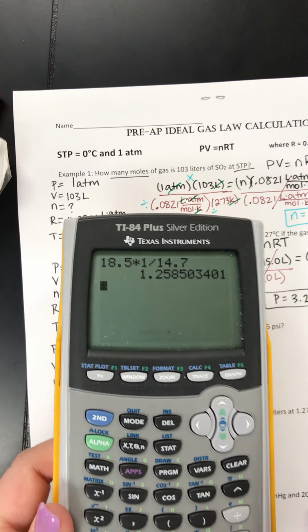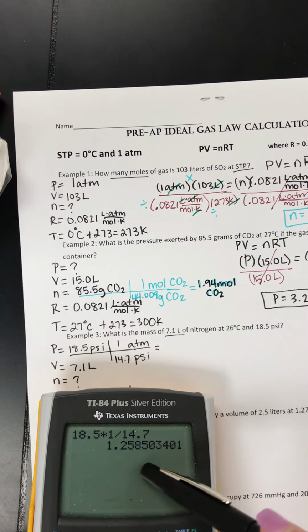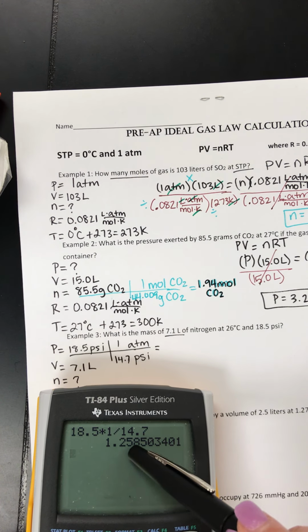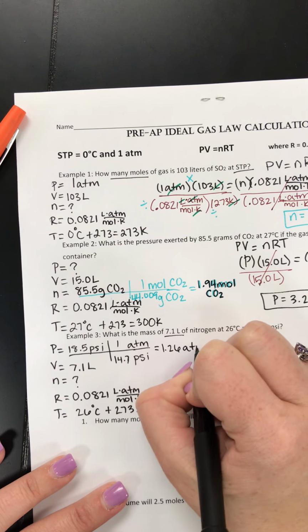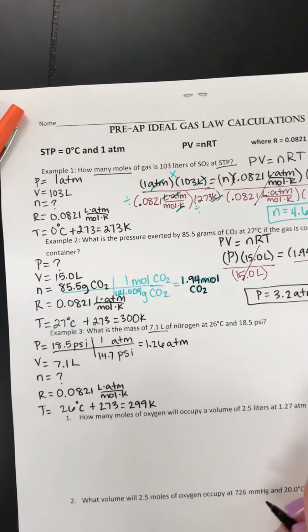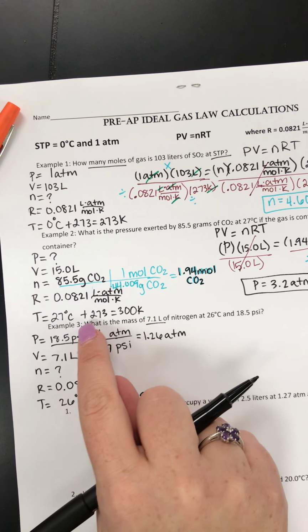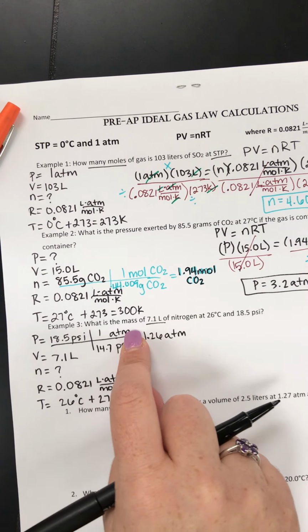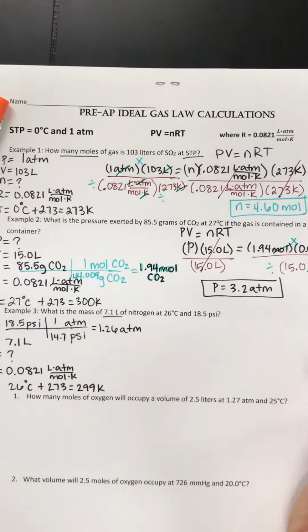Okay, so 18.5 times 1 divided by 14.7 gives me 1.26. The 8 makes the 5 go up. So this is 1.26 atmospheres. That's gonna be the pressure that I'm gonna use. Okay. So when we solve this, we're going to get moles, but my question says, what is the mass? So we're gonna get moles, but we're gonna change it into grams in just a minute, okay?